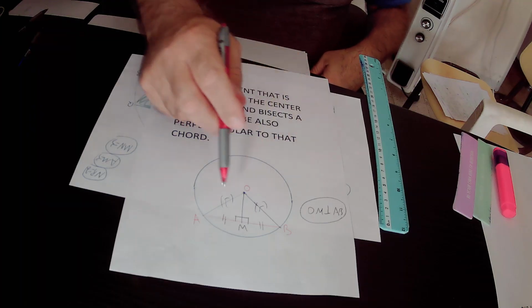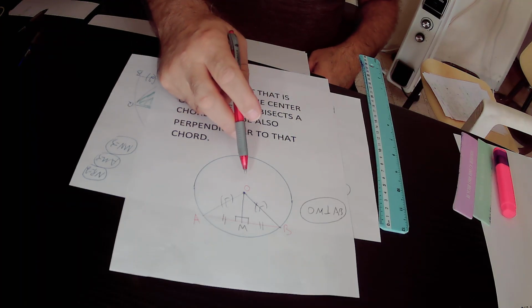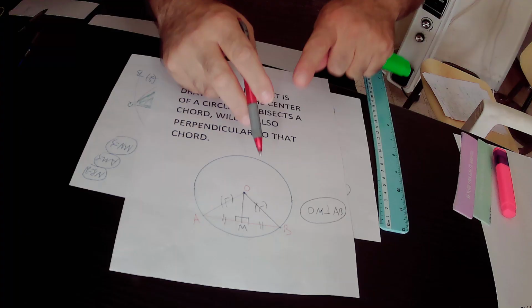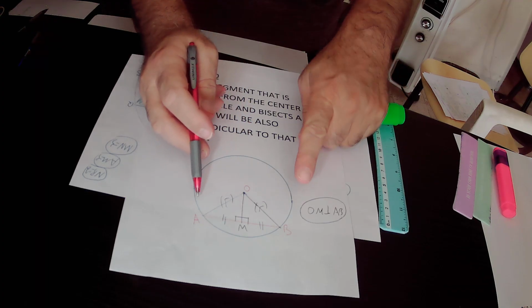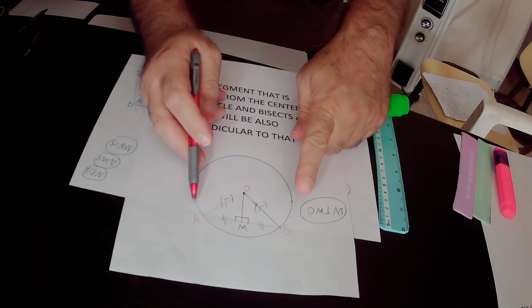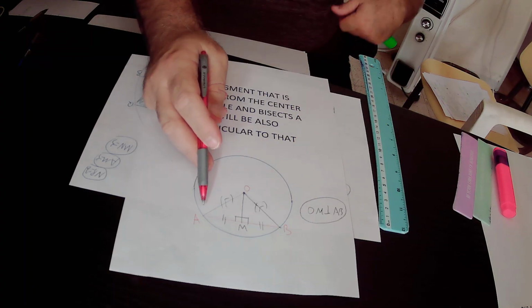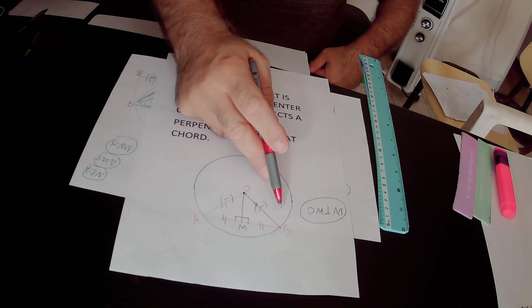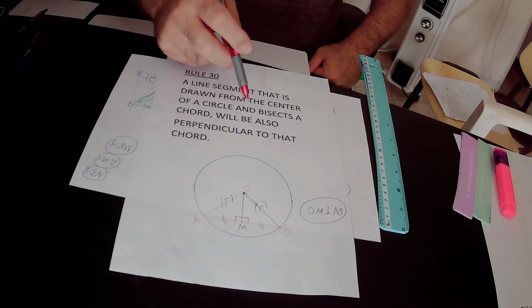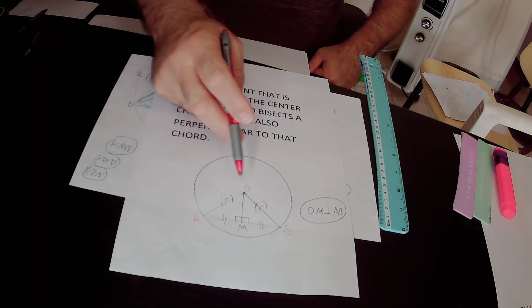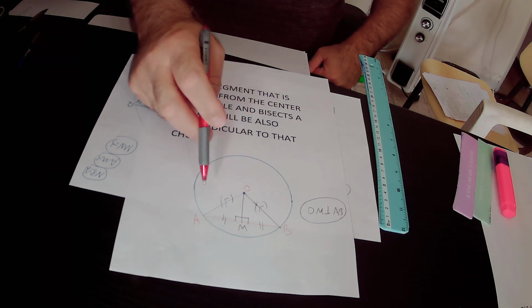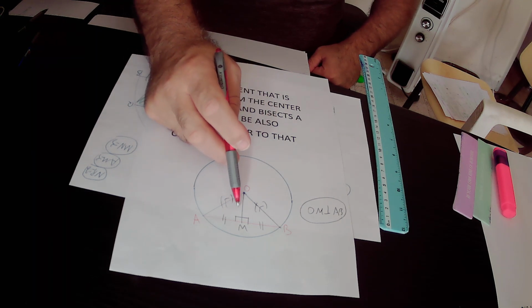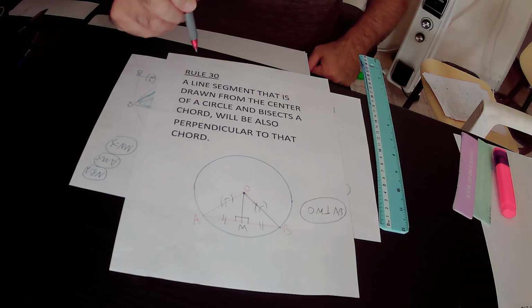As mentioned in the first question, in the drawing we have a circle, and point O is the center of the circle. This is chord AB, and from point O we draw line segment OM that bisects chord AB. That is to say, AM equals MB equals AB over 2. Because OM bisects chord AB, OM will also be perpendicular to AB. If OM is perpendicular to AB, this angle equals 90 degrees, and this angle also equals 90 degrees according to rule 30.